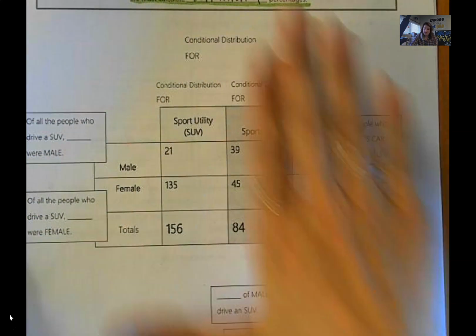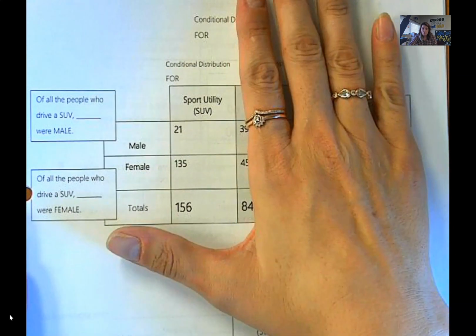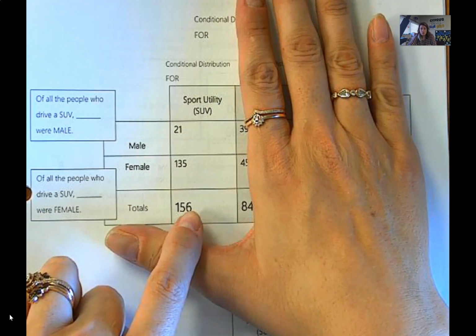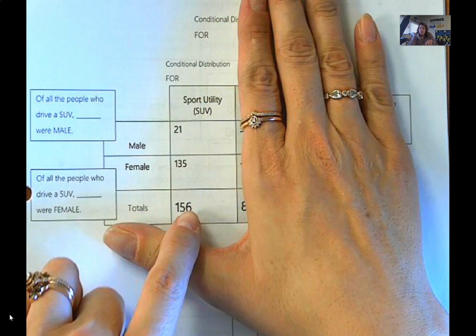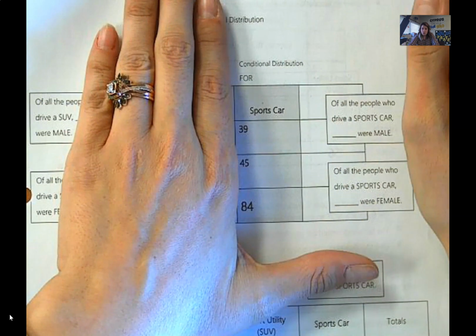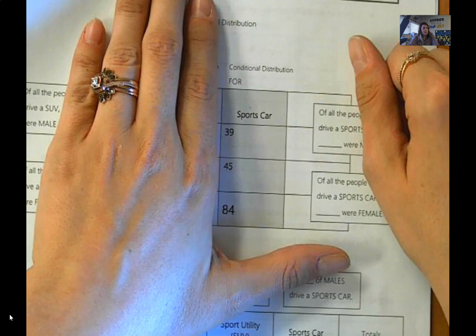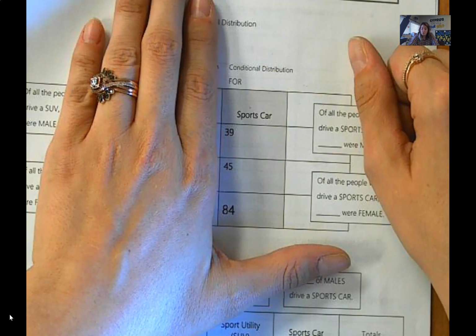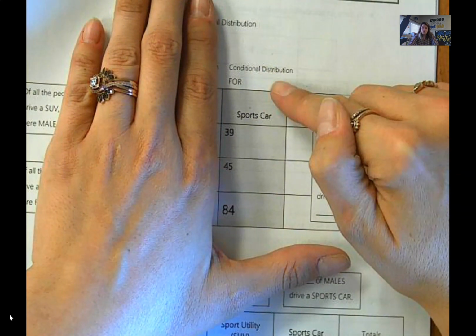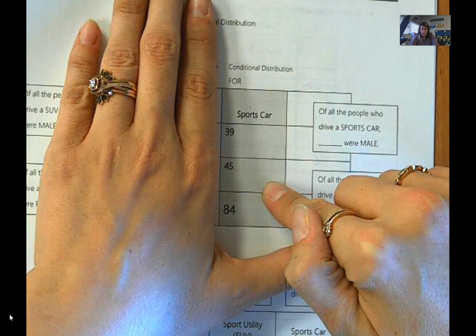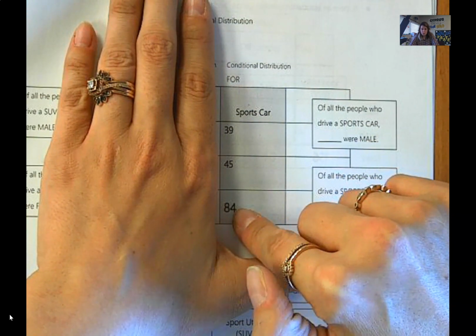So when we find the conditional distribution for SUVs, we only care about the total number of SUVs. We don't care about the table total. And when we look at the conditional distribution for sports car, we do not care about the table total. We only care about the total amount of sports cars.